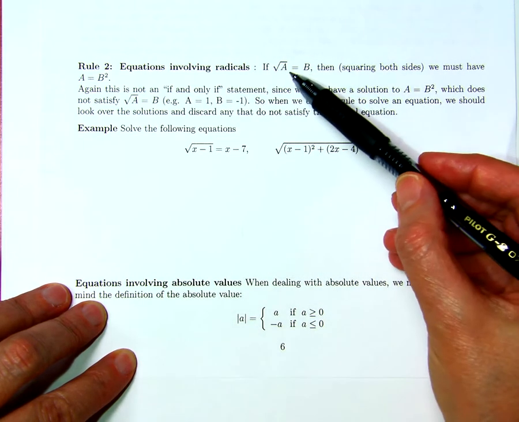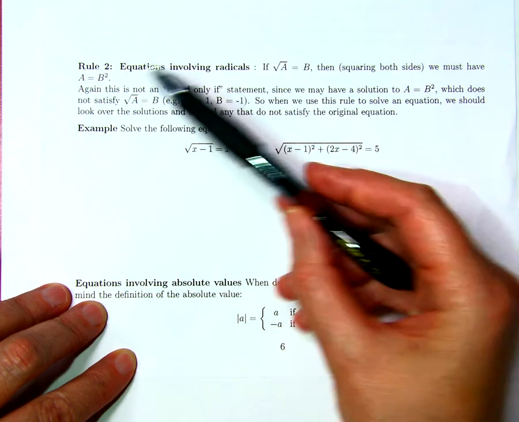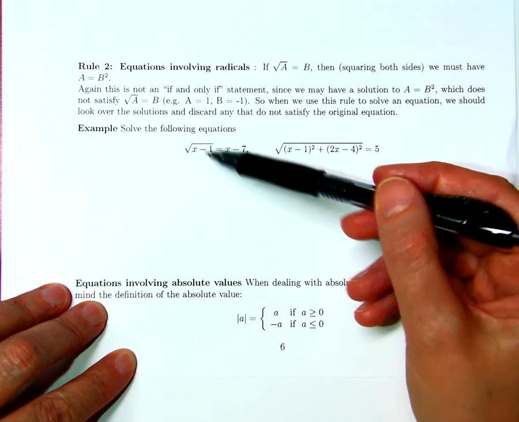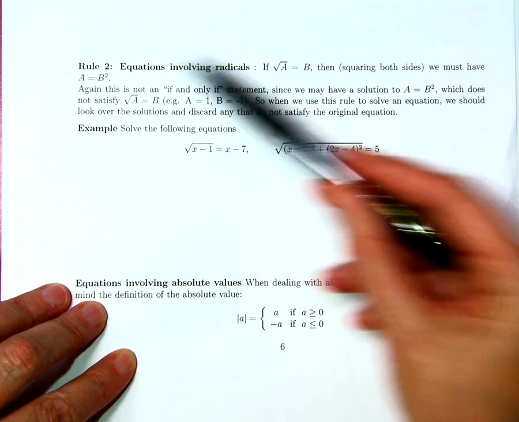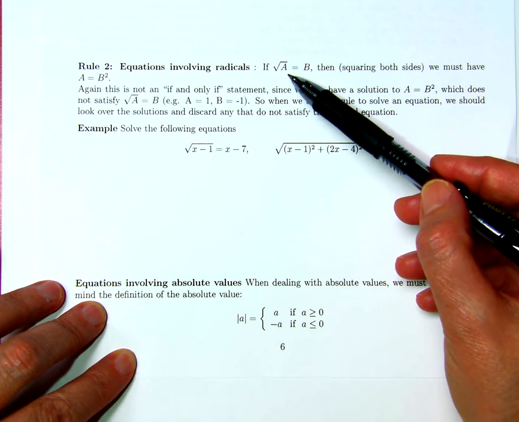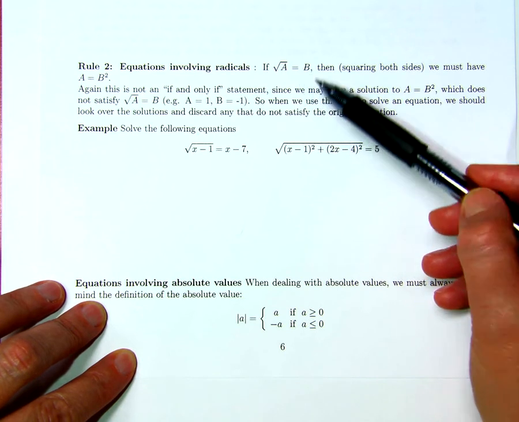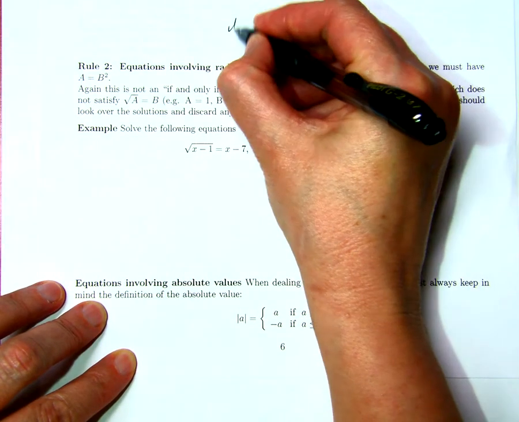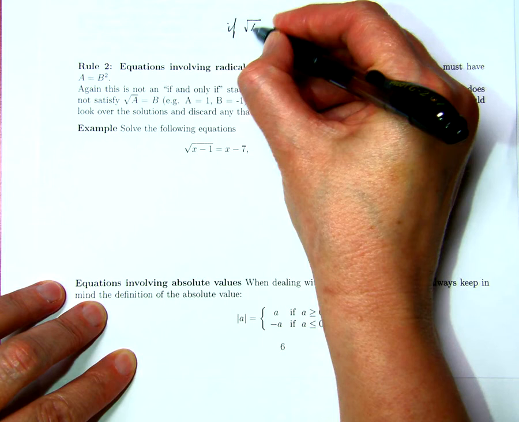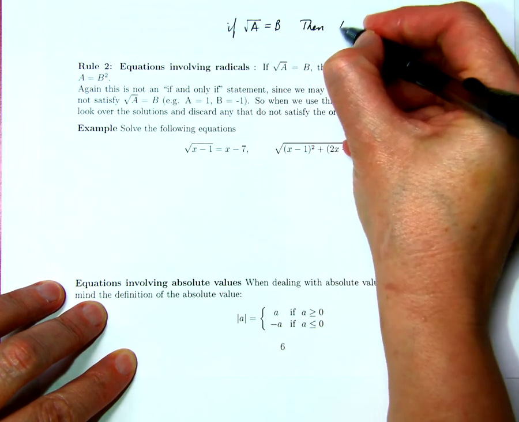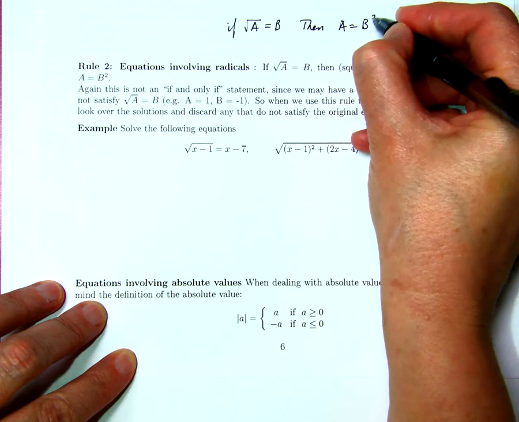So again, you could follow the strategy of solving this equation and checking if the solutions on your list satisfy the original equation. In some cases you can avoid doing that because you can go backwards with the square root. So we know if the square root of a equals b, then we have a equals b squared.